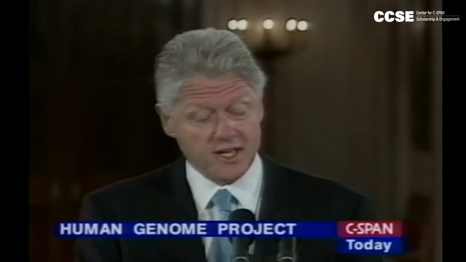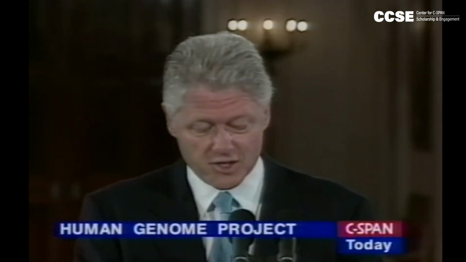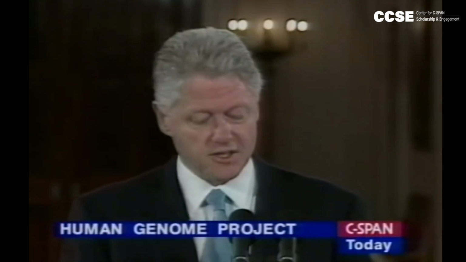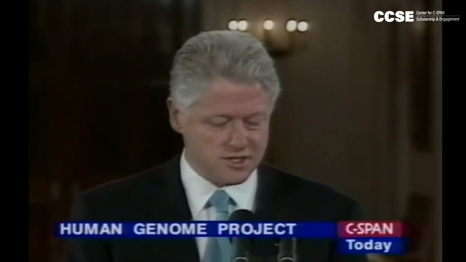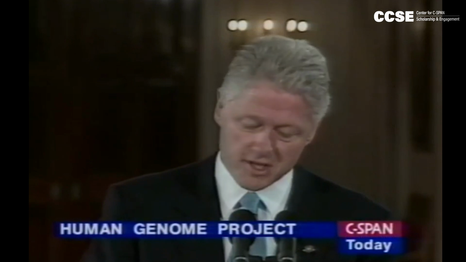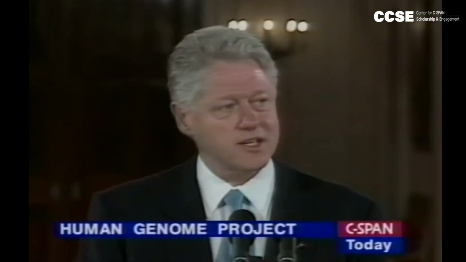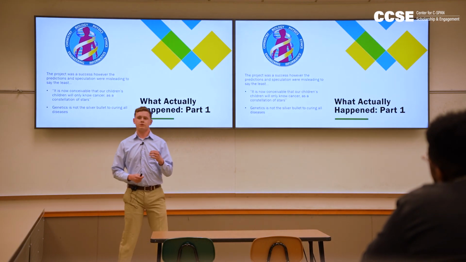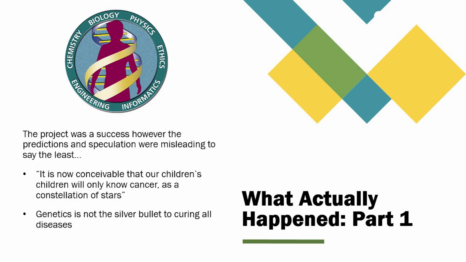It will revolutionize the diagnosis, prevention, and treatment of most, if not all, human diseases. In coming years, doctors increasingly will be able to cure diseases like Alzheimer's, Parkinson's, diabetes, and cancer by attacking their genetic roots. He later went on to say that it is now conceivable that our children's children will only know cancer as a constellation of stars.